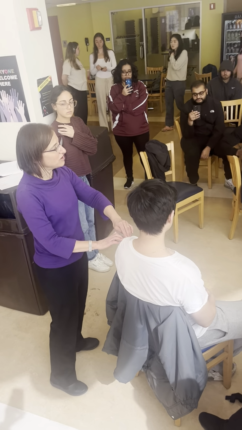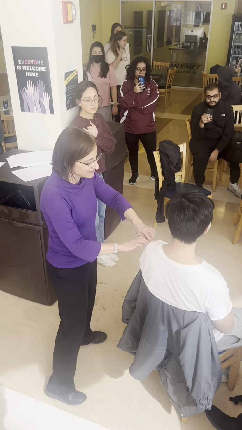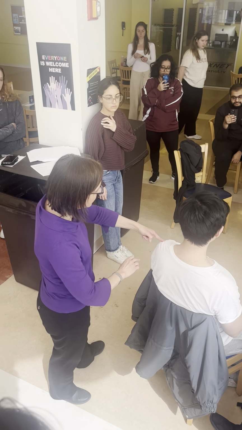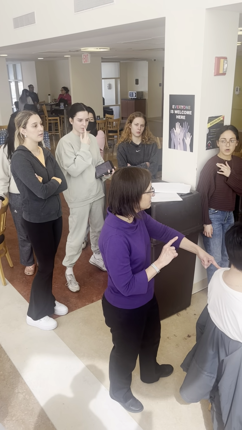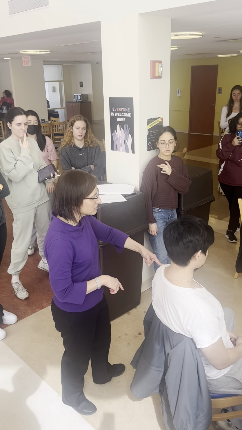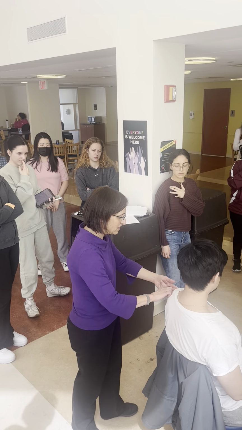What is that called? The acromion. And the space between my fingers right now is the acromioclavicular joint, the AC joint.